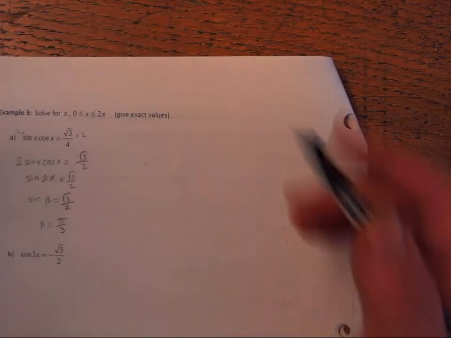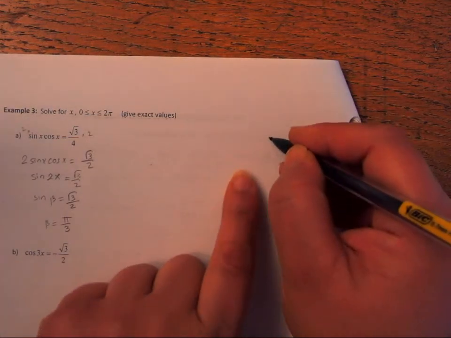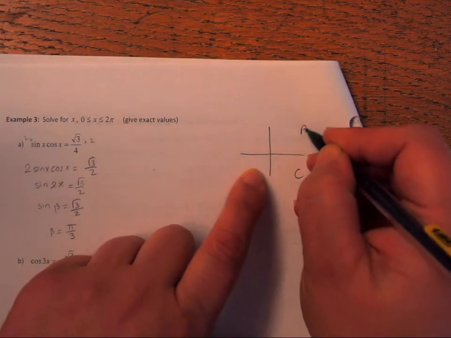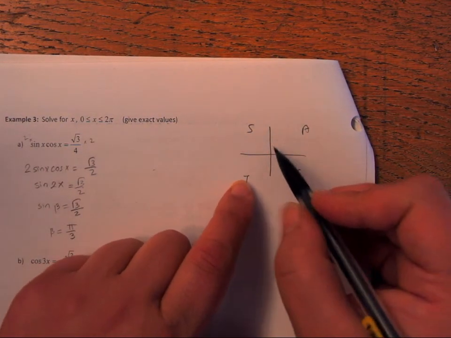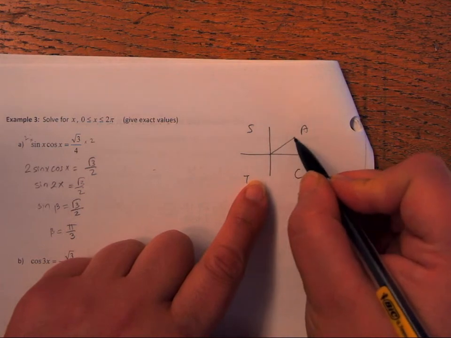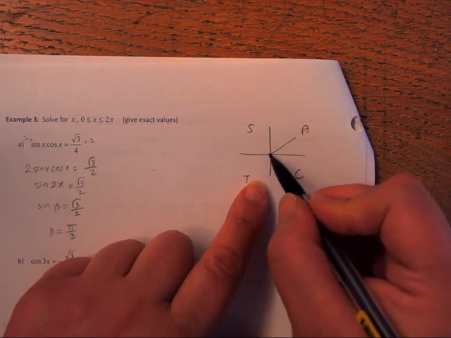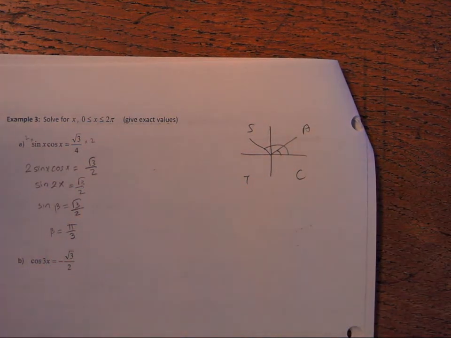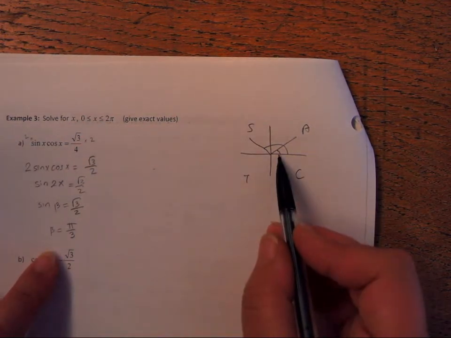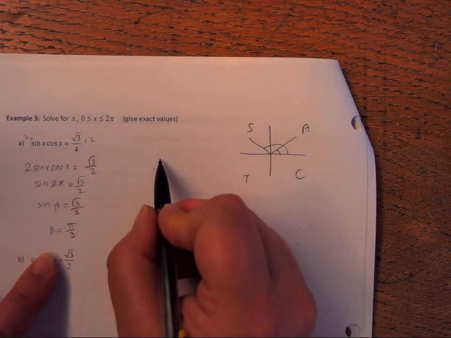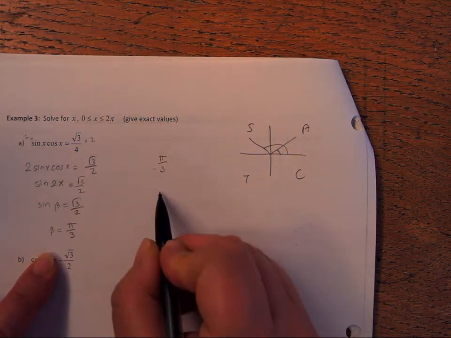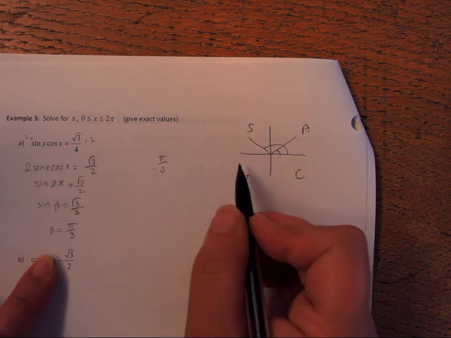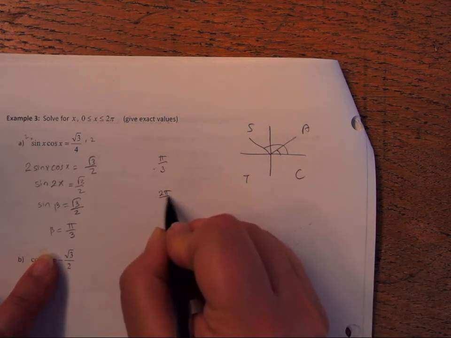Then you are going to look at where sine 2x is positive. Sine is positive in quadrant 1 and quadrant 2, so you have two of these angles. Then the angles that you need are beta itself, and pi minus pi over 3, 2 pi over 3. So 2 pi over 3.